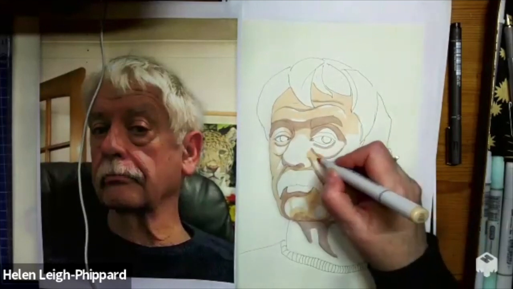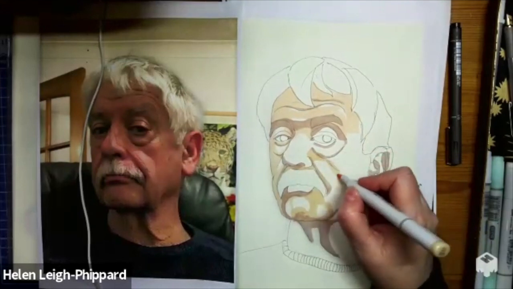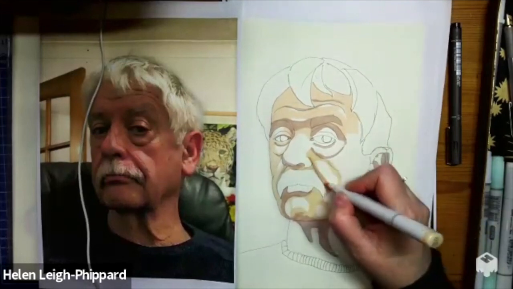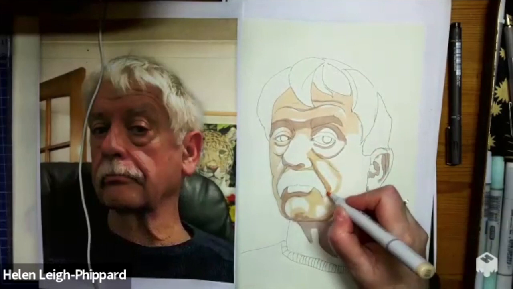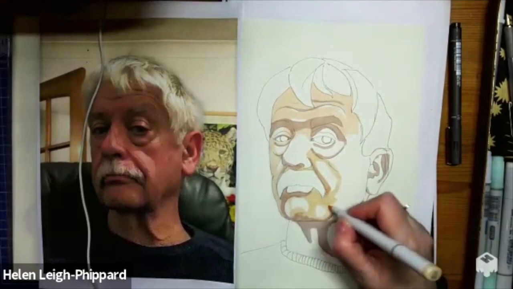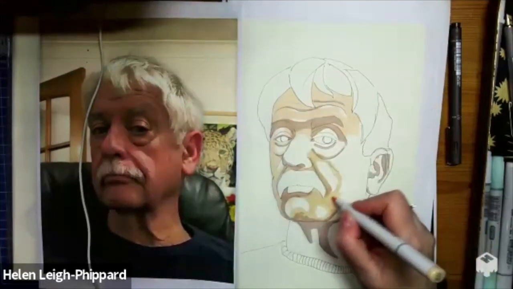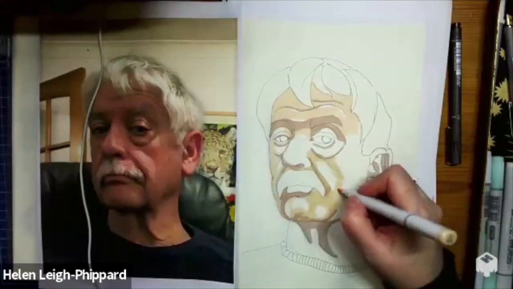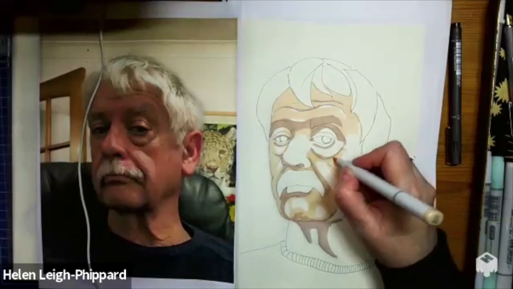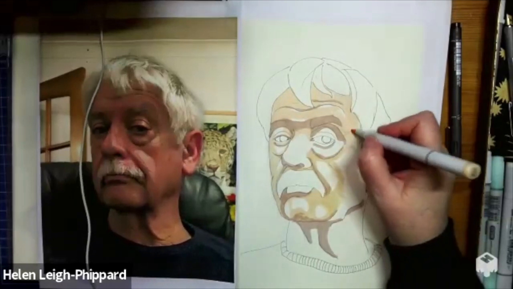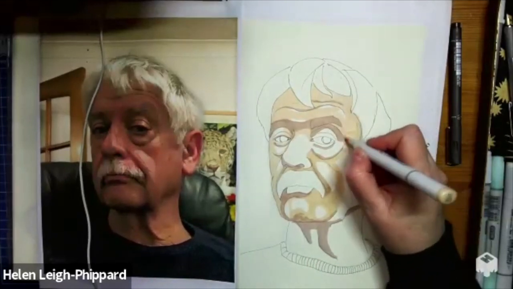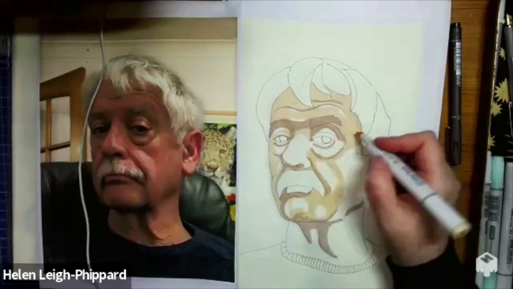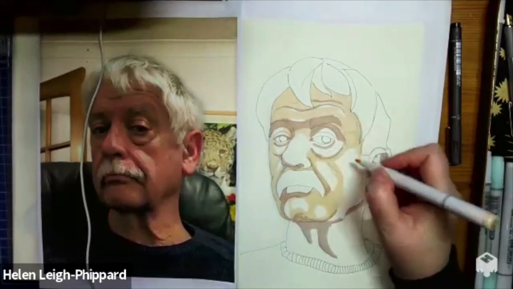The other thing with Copics, when you're doing something like this, is you have to work quite quickly, because we're carving out areas of highlight. You have to work quickly not to get lines. See, I've got a little line there, because as soon as the alcohol starts to dry, we get this little line forming.